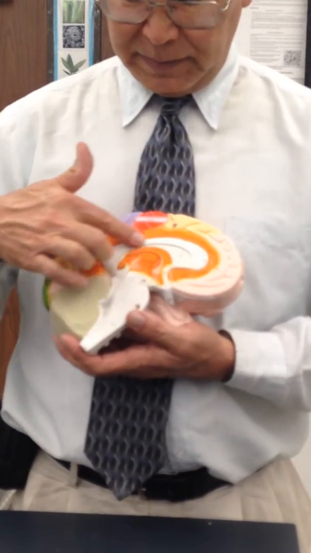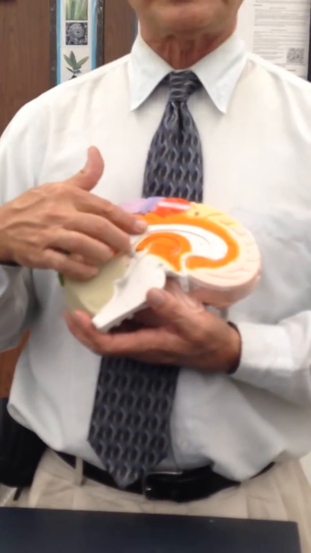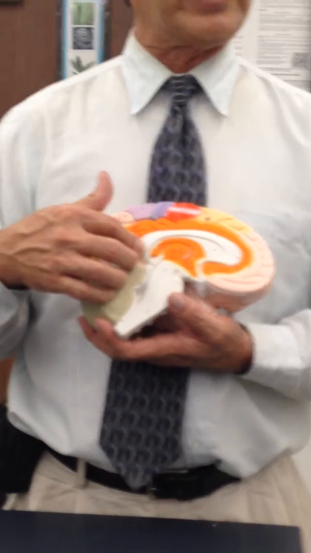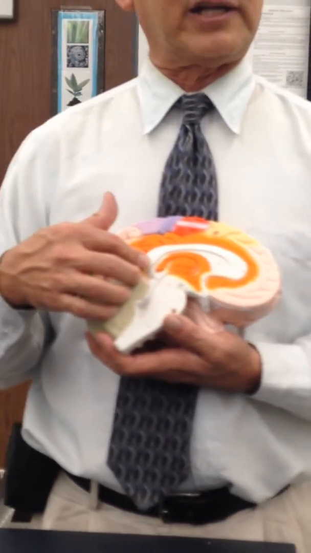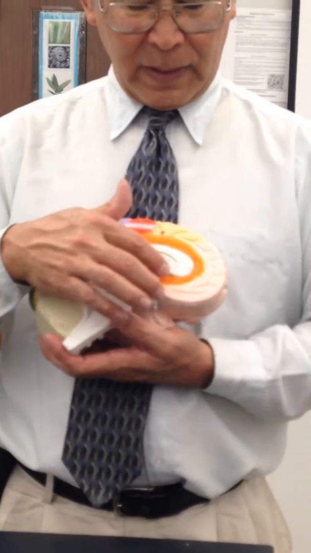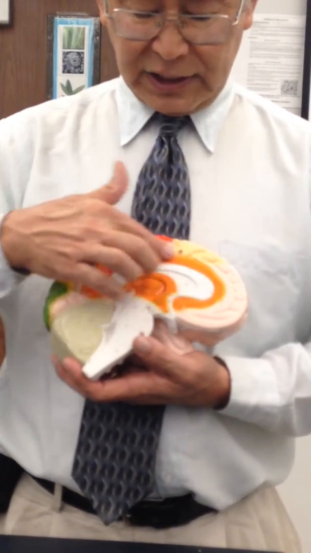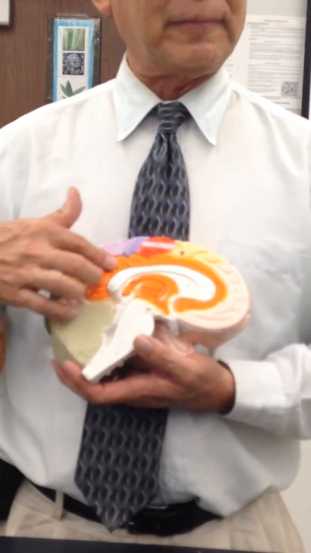This is the corpus callosum. And the corpus callosum is the largest fiber tract in the brain. It connects the right brain with the left brain so that the right brain and left brain know what each other are doing, basically. The gyrus that surrounds the corpus callosum is the cingulate gyrus. The cingulate gyrus is where emotions are created.